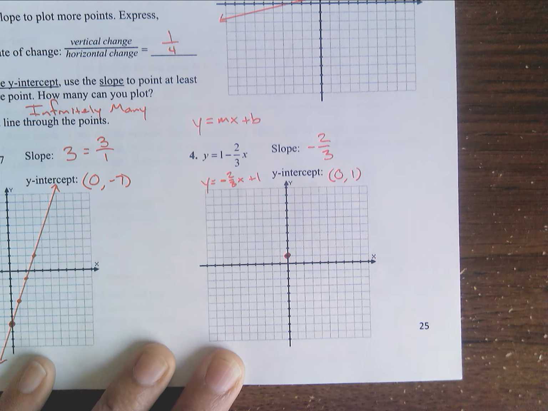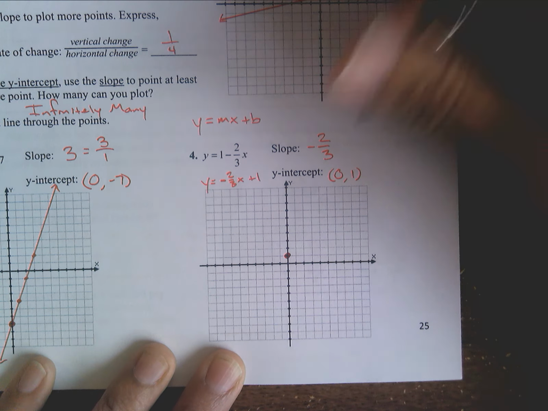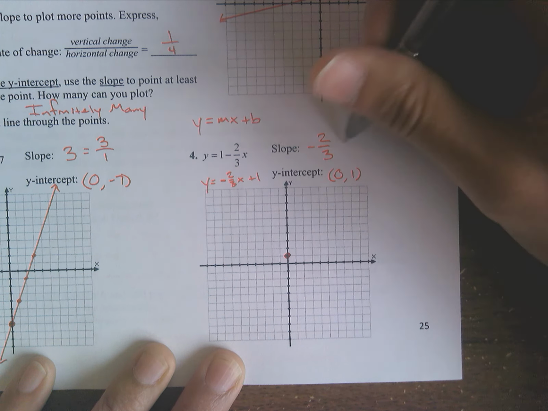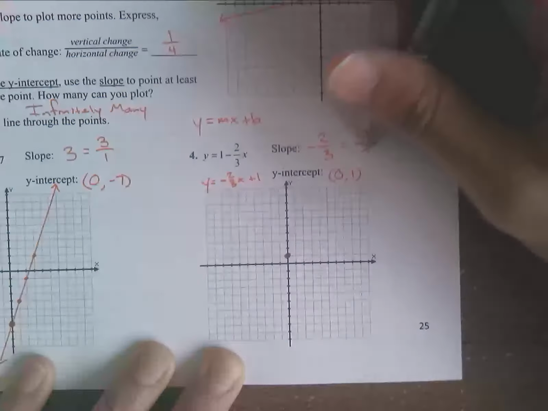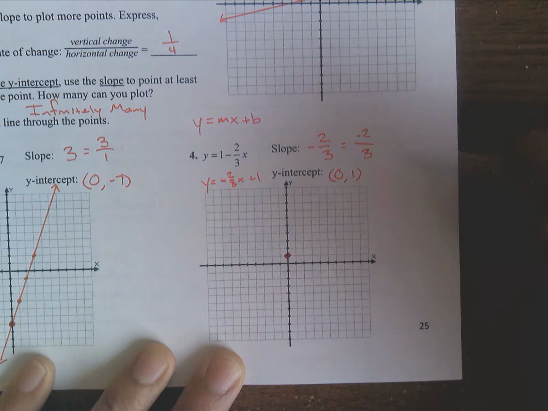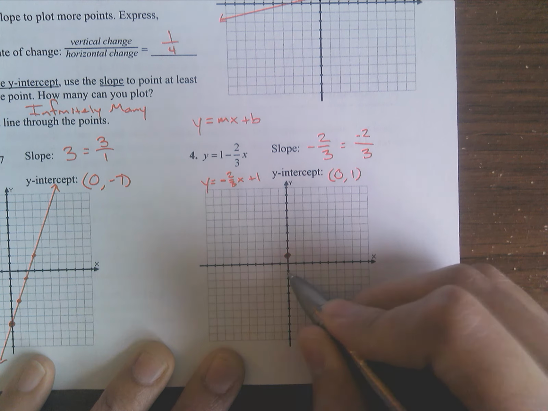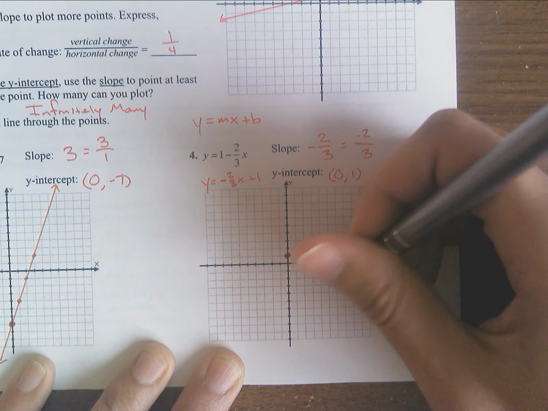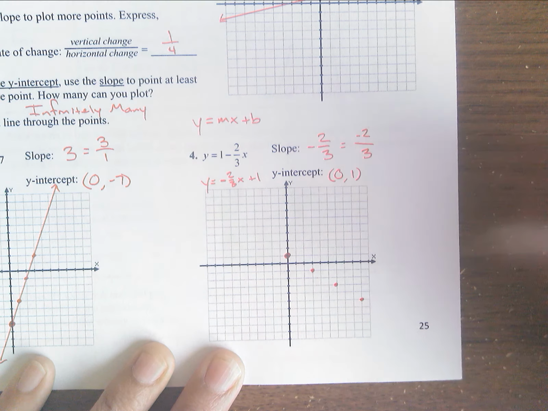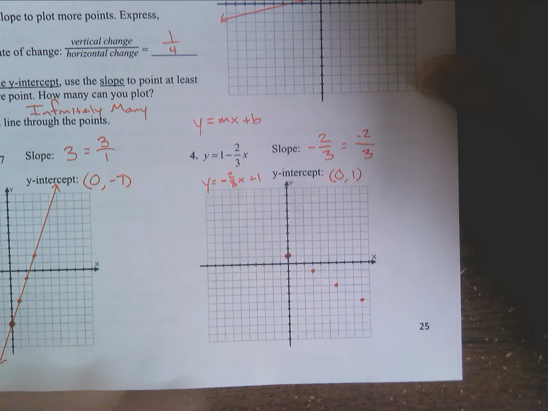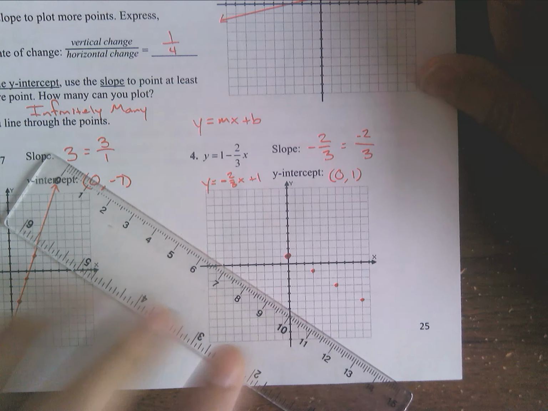And then our slope, we have negative 2/3. Well, I can say that this is down 2 and right 3. We could say that this is the same as negative 2 over 3. So down 2 and right 3. All right, vertical change over horizontal change. Down 2, right 3. We're going to go down 2, right 3, and we can continue. Down 2, right 3. Again, I recommend 3 points at least. You can continue as long as you want.